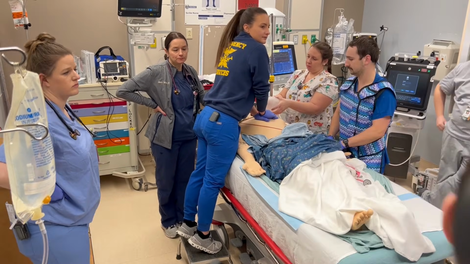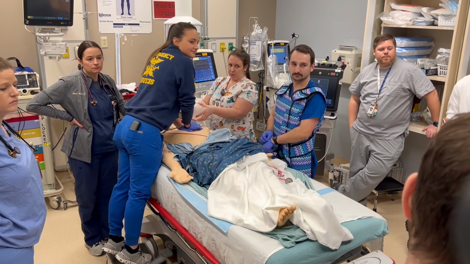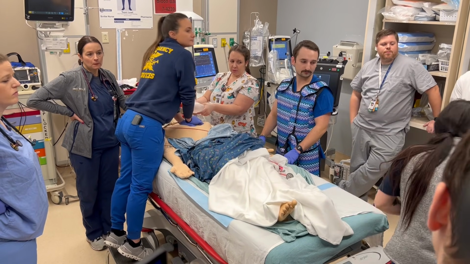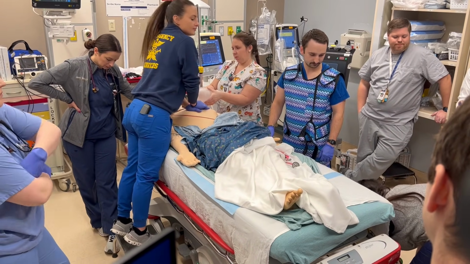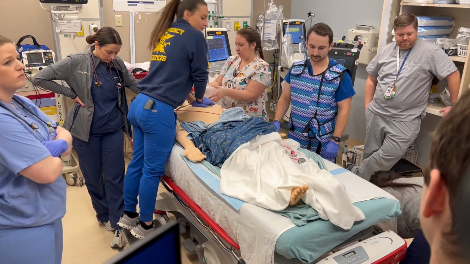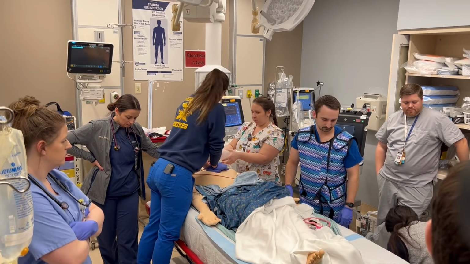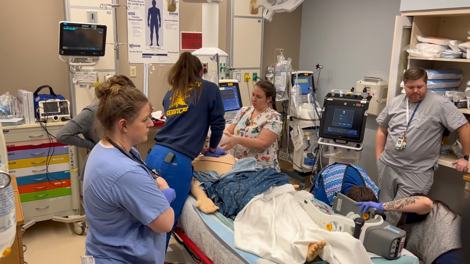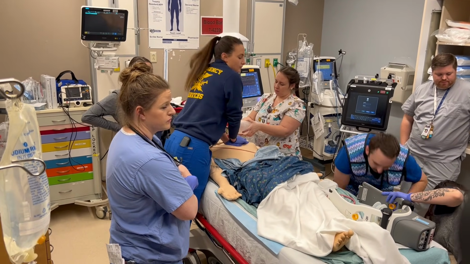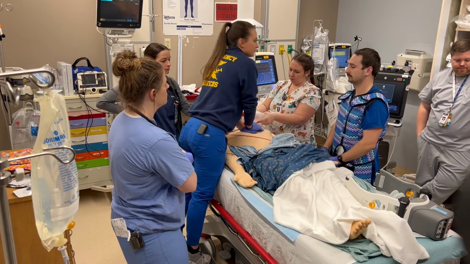This is the gentleman who was working at 7 miles per hour and was initially responsive, with a fracture and bilateral pulmonary contusions, needing to be on the vent for respiratory distress. He has been given epi, we're continuing compressions, and he again has that occipital subdural.